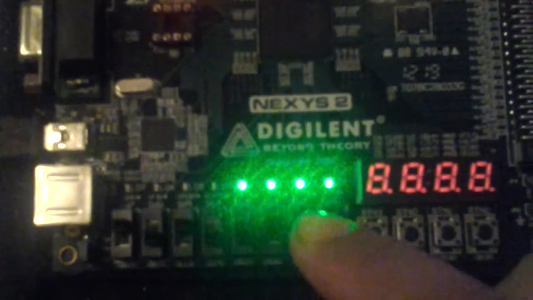Our next set of inputs will be 5 for A and 9 for B. So for A, we have 5, which is 0, 1, 0, 1, and 9 is 1, 0, 0, 1.